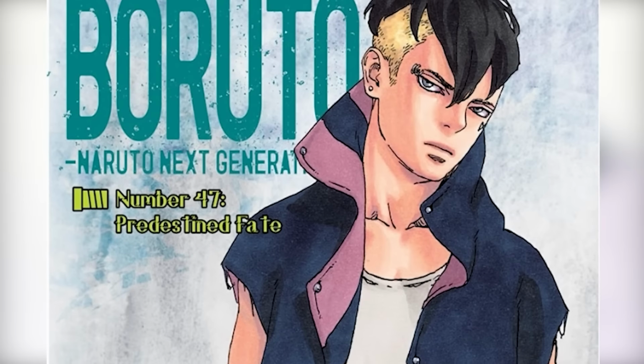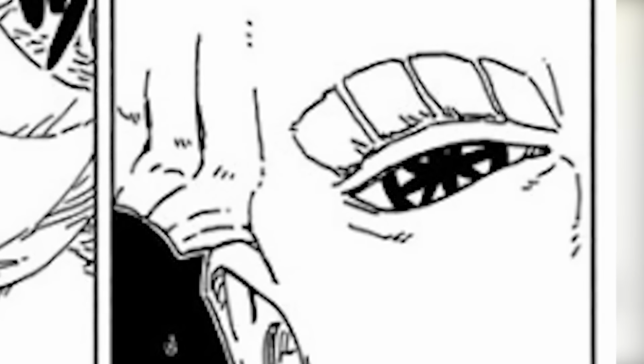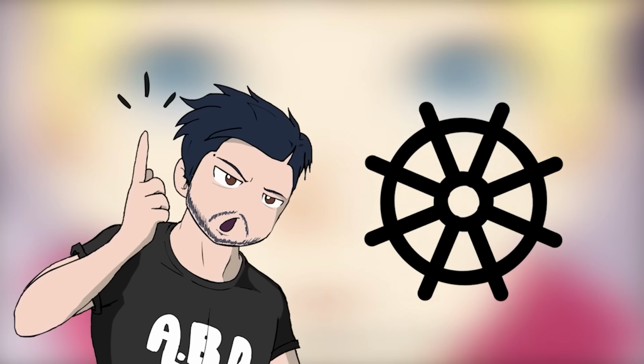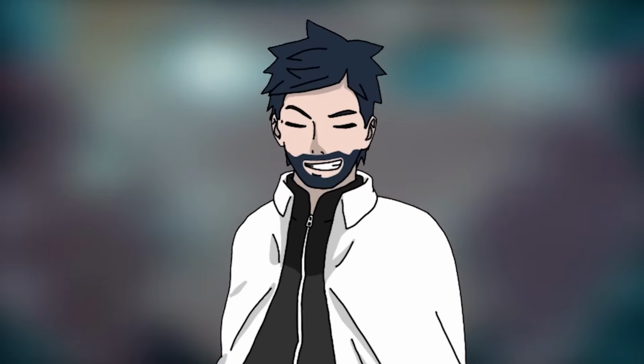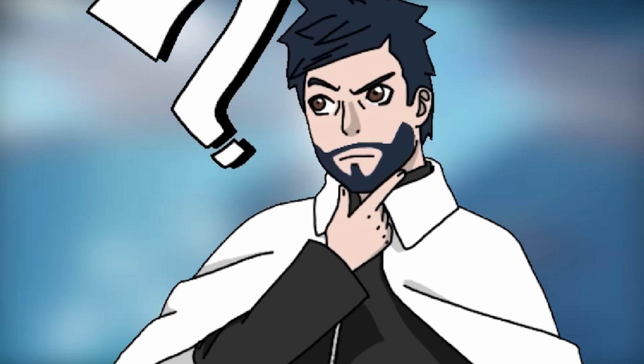In chapter 47 of Boruto, it was revealed that Isshiki possesses a Byakugan in his left eye and a new Dojutsu in his right eye, looking like the 8-spoke Dharma wheel, where his eye has a wheel-like pattern to it with spokes coming out of the center. Now you're probably wondering, how come he has a new Dojutsu and why do Otsutsuki have different powers?